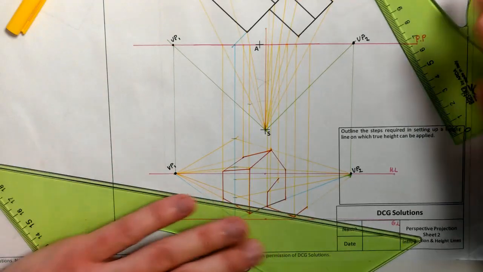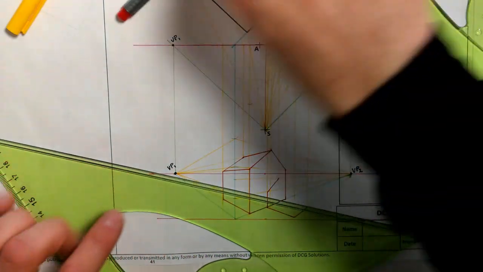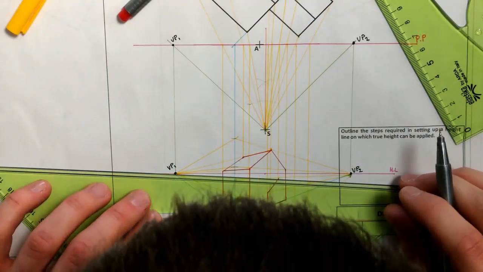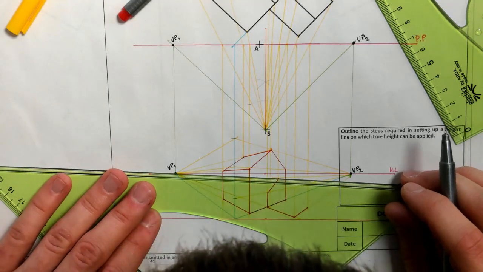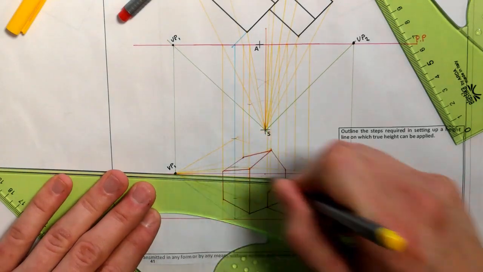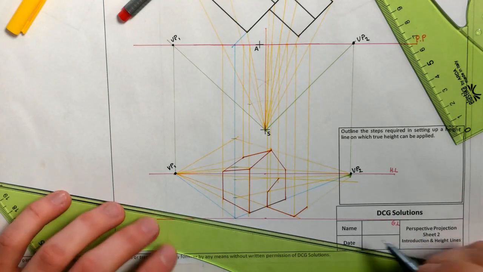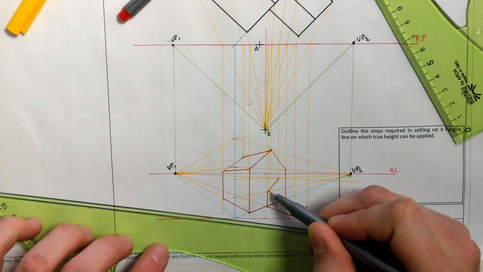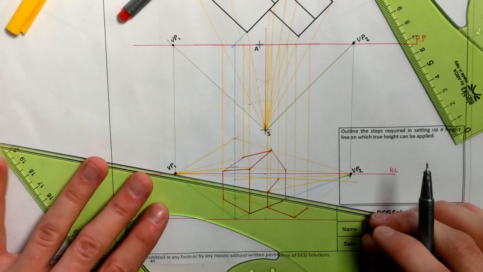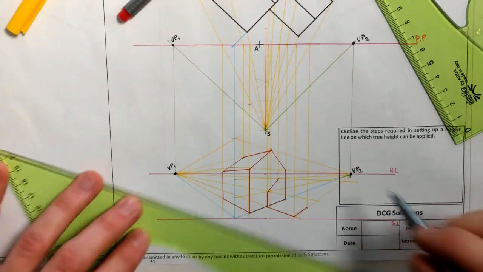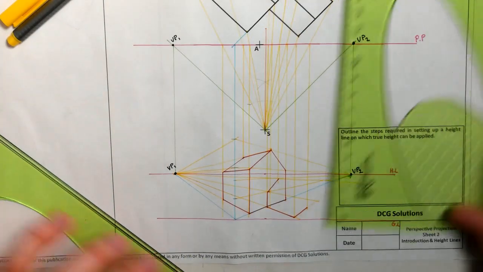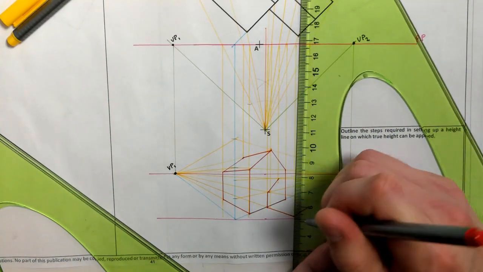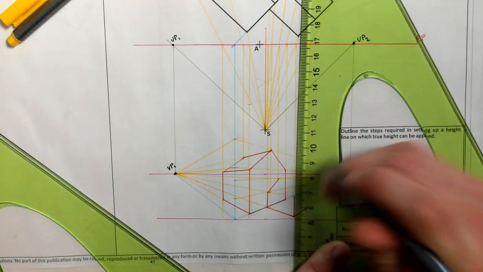Join that up. We're going to pull a line out from VP1 through there, through the top of the ridge. And we're also going to do it from VP1 through this corner here. Alright, that's going to give us the front surface of the extension.